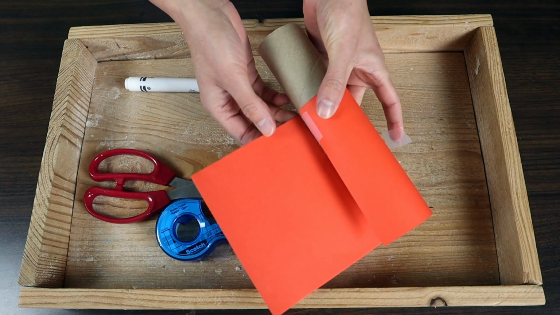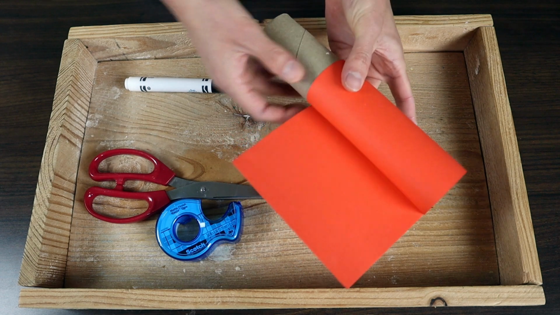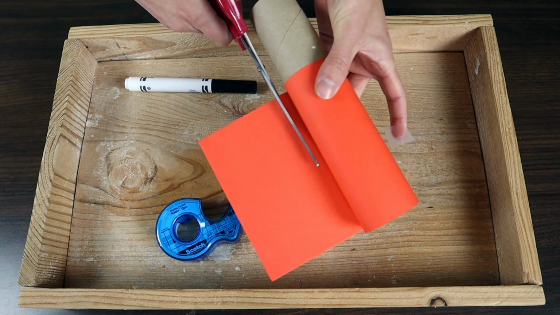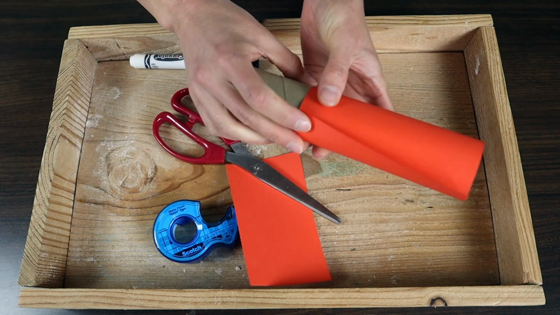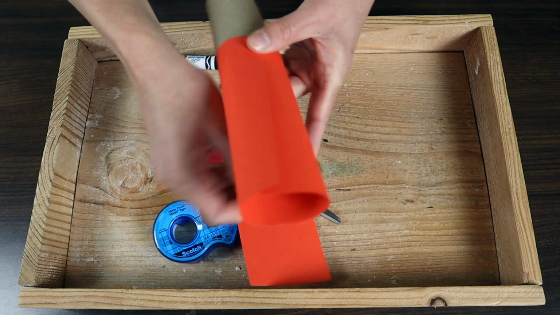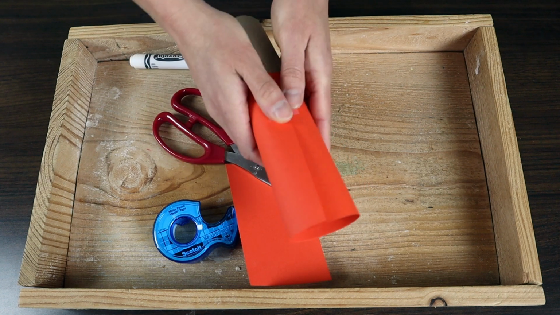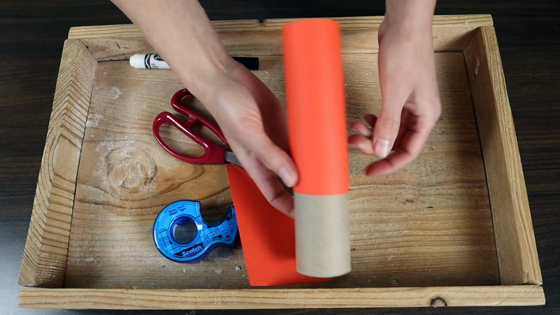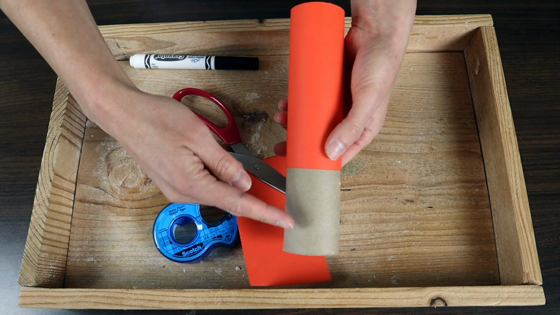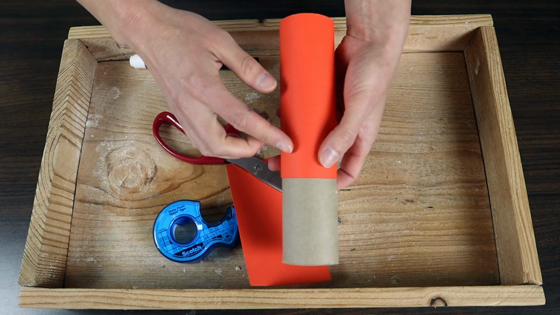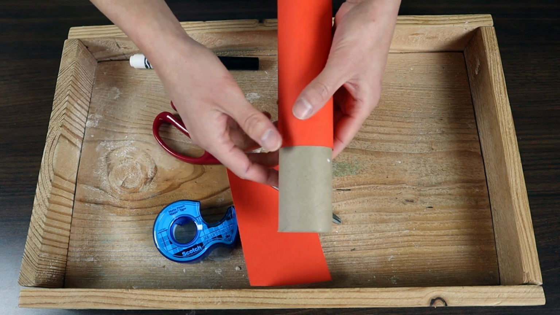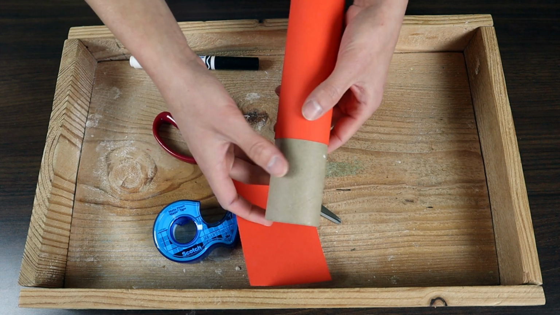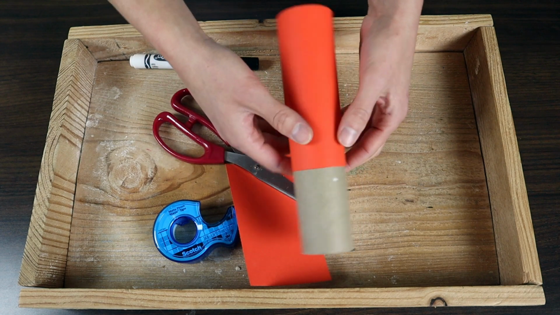You may find that you have too much paper, so you can just use your pair of scissors and trim off the extra like this, and then use another piece of tape or glue to hold it together like so. So the piece of paper is rolled around the top part of your roll of paper towel or toilet paper.